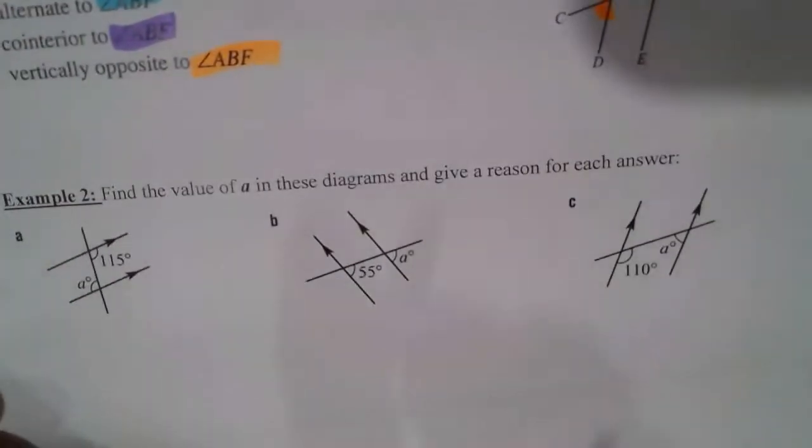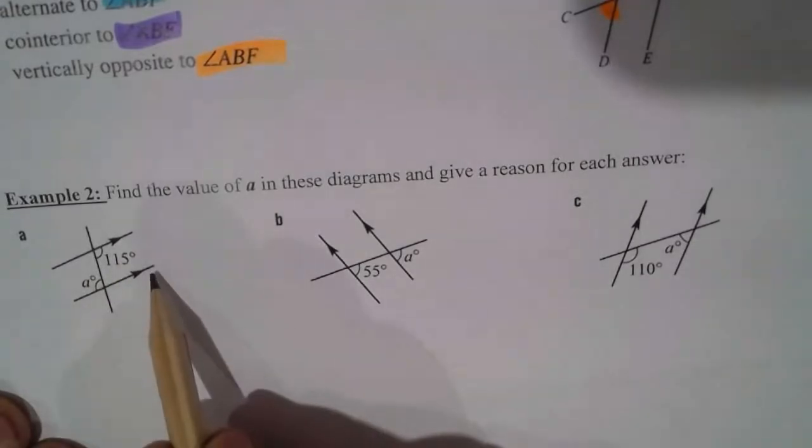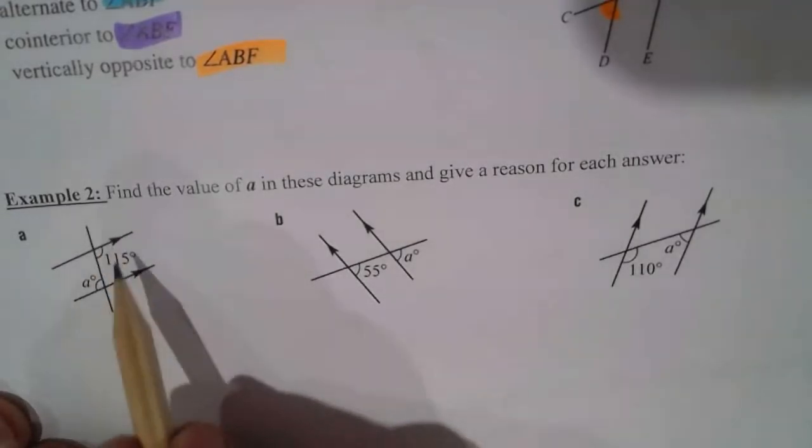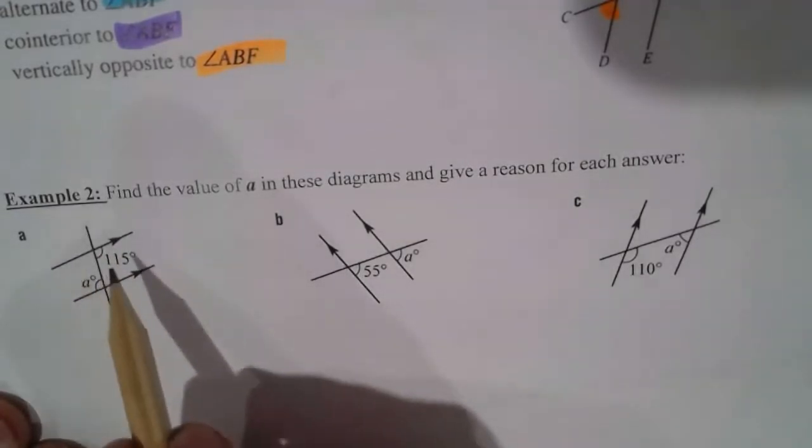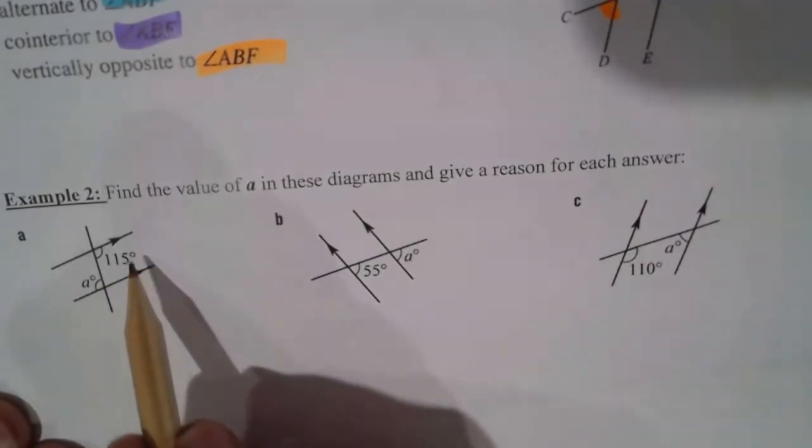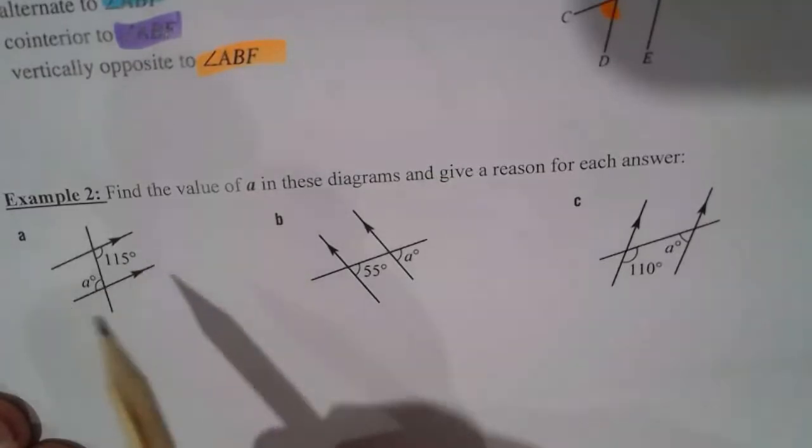Right now we're going to try and find the value of some actual angles. So here are our two lines. How do we know that they're parallel? They've got that same arrow symbol there. And now we know the value of one of these, which is 115 degrees. That's our symbol for measuring angles.